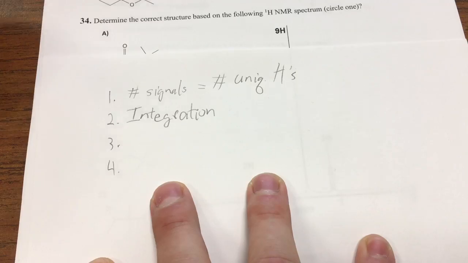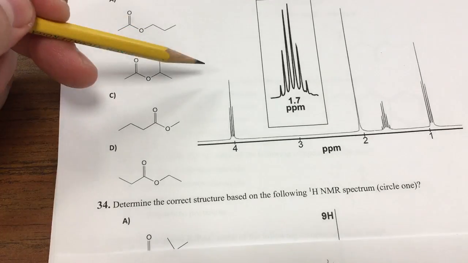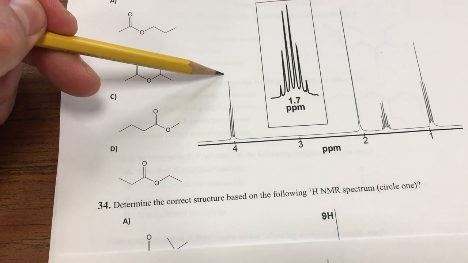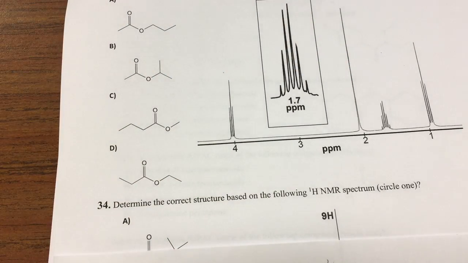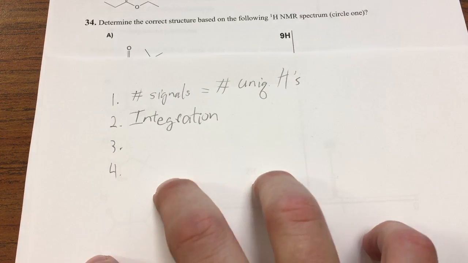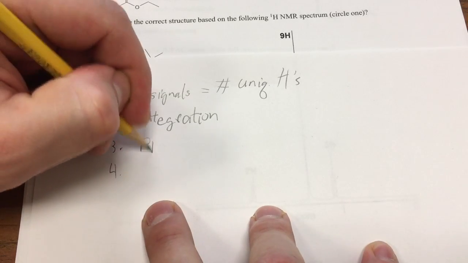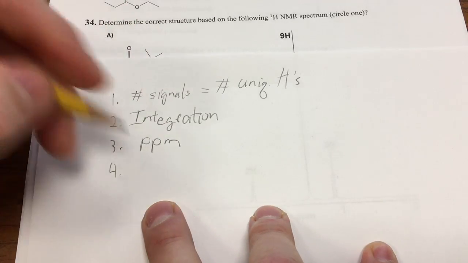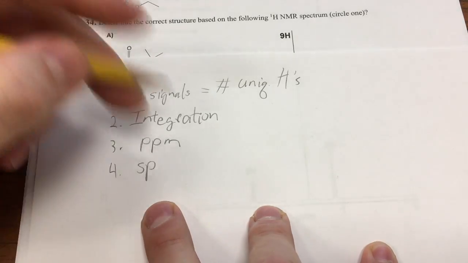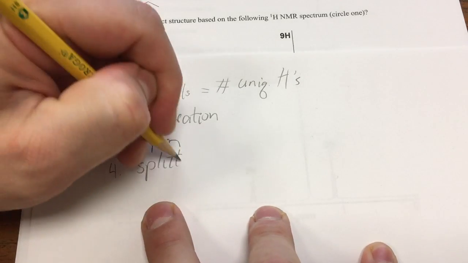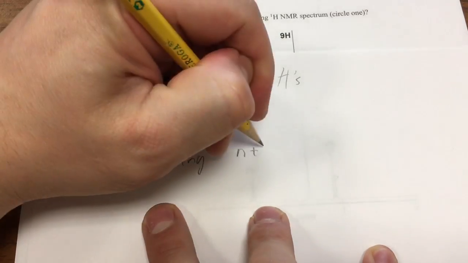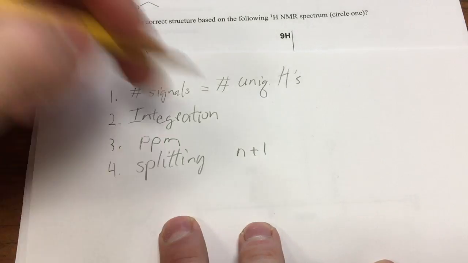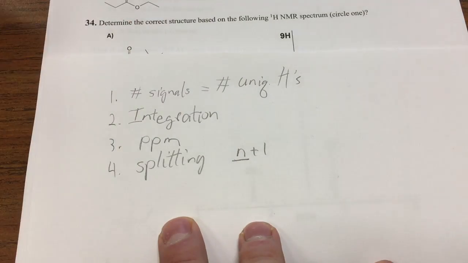Integration is not given for problem number 33. It would be in the form of the number of H's, usually on an ACS exam, at least that's what they do. Number 3 is the chemical shift, and number 4 is the splitting patterns. The splitting patterns in most cases boil down to the n+1 rule, and I'll show you how that's applied in a minute.